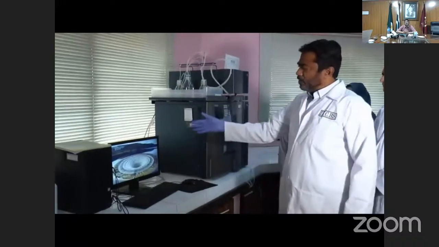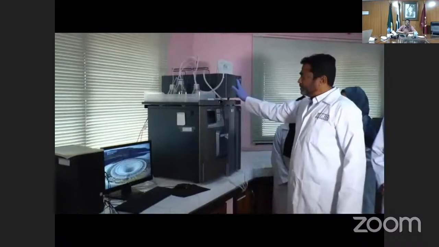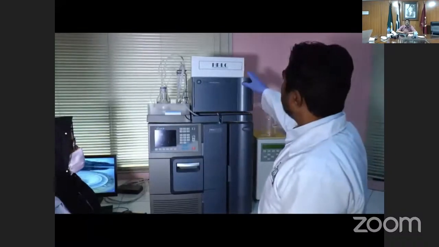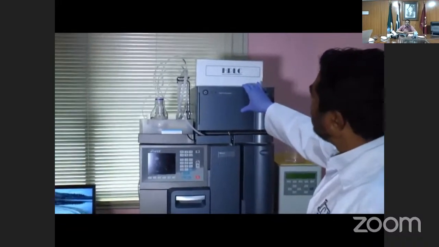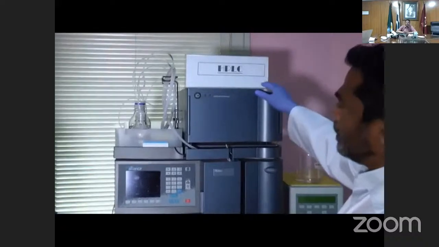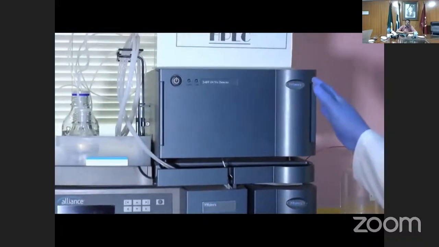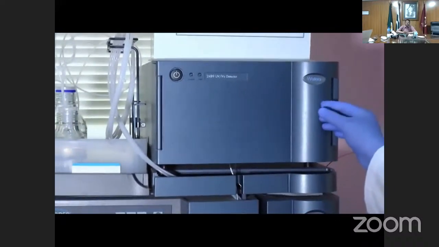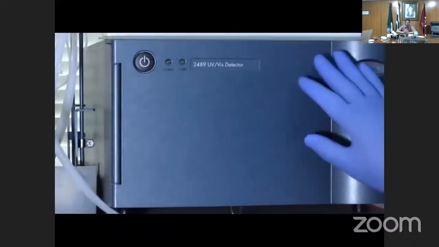It is involved in data collection, which is generated by this hardware system. Yesterday, as I mentioned, the theoretical aspects of HPLC, and now this is the simplest HPLC system having only one detector. This is the UV detector.